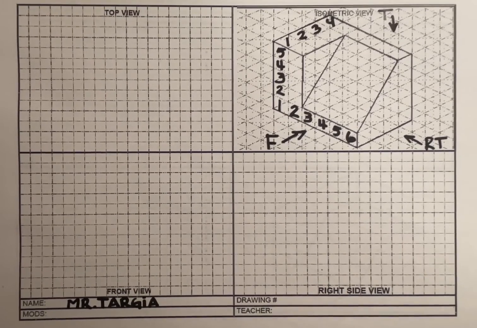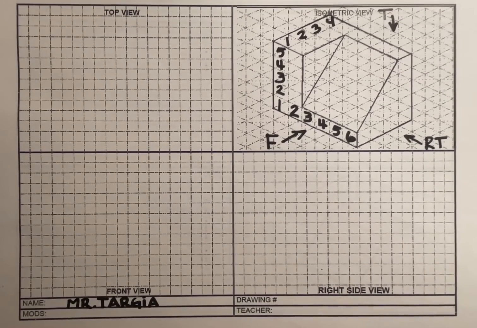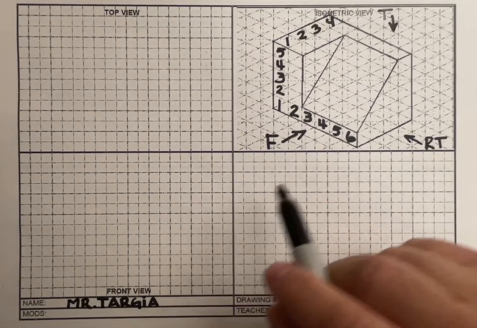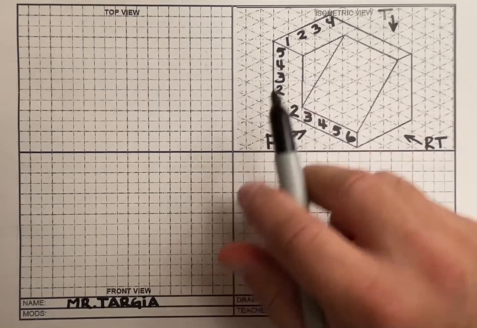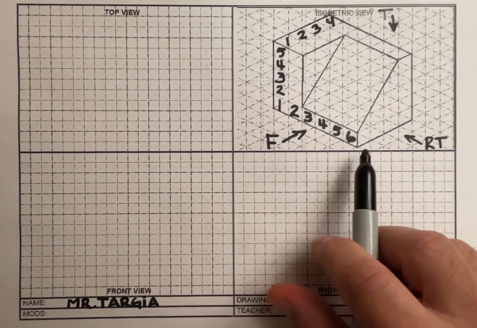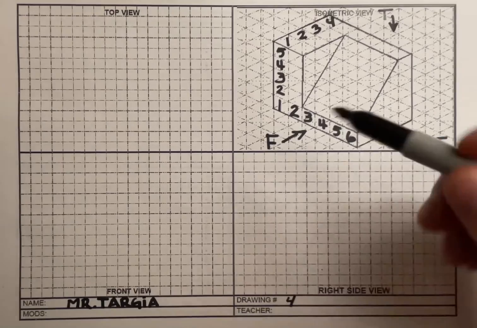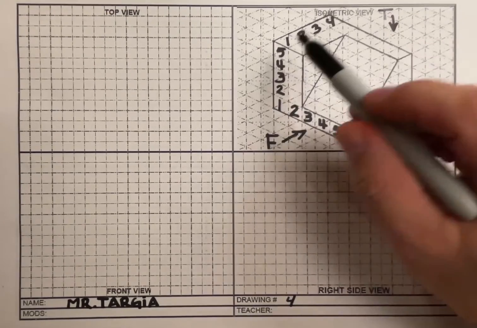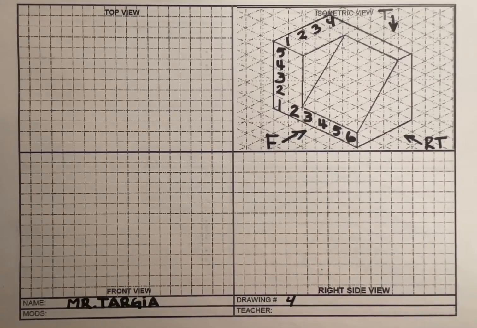Okay, in this next demonstration, I'm going to show you how to take this isometric shape and convert it into an orthographic projection. So this drawing is actually drawing number 4. And I'm still going to reference this object and say that it is 6 squares long in the front view, it is 5 squares tall, and it is 4 squares deep.